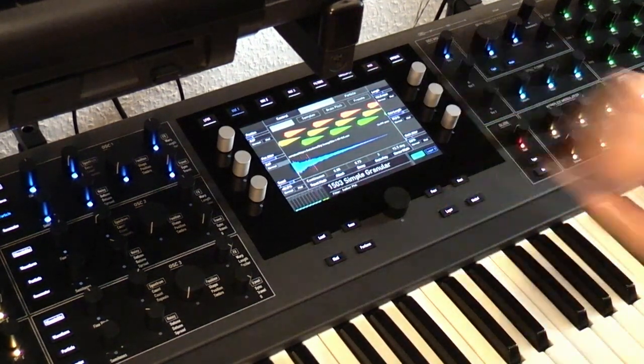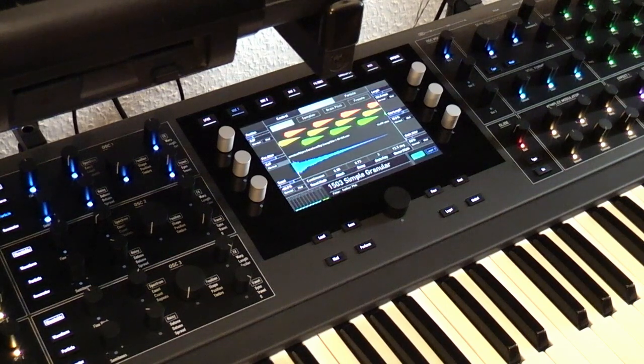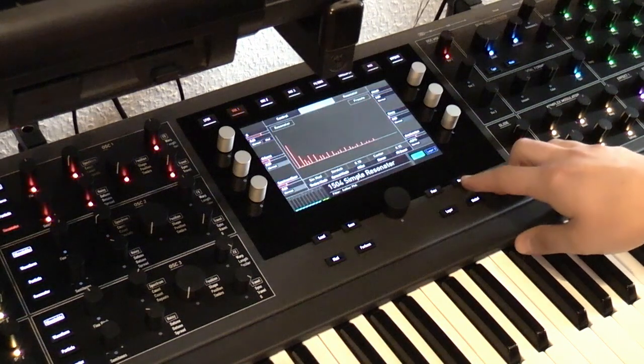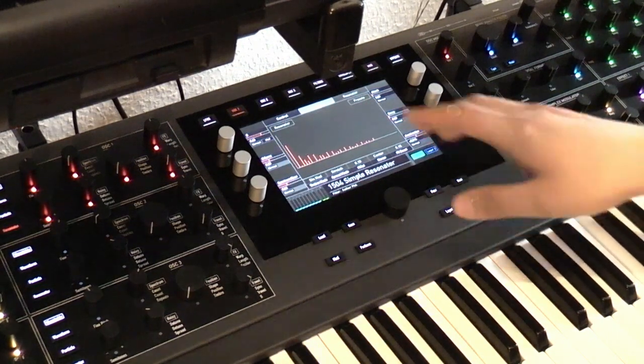So very interesting feature. Okay, let's go to the next oscillator mode, which I prepared here. It's the Resonator.